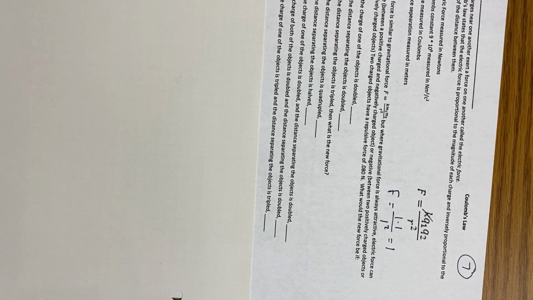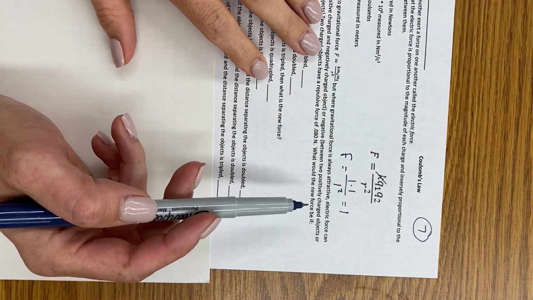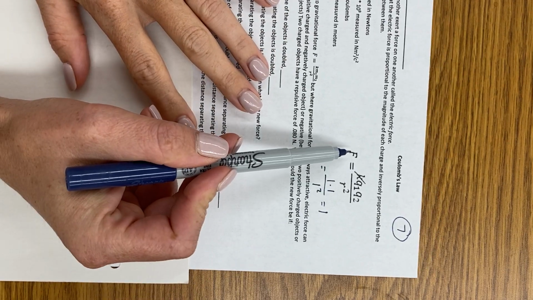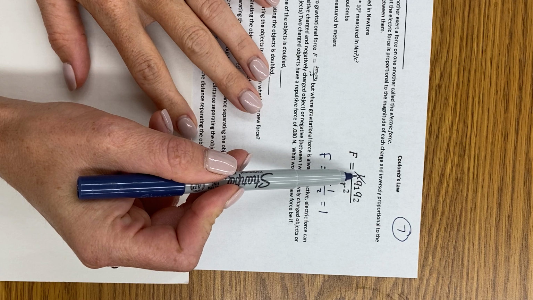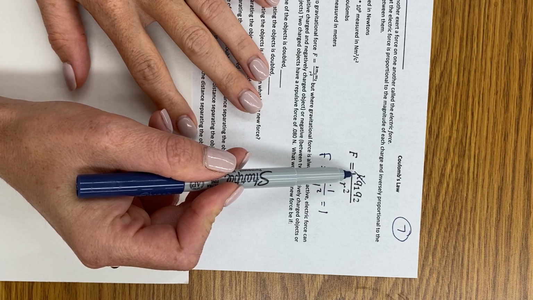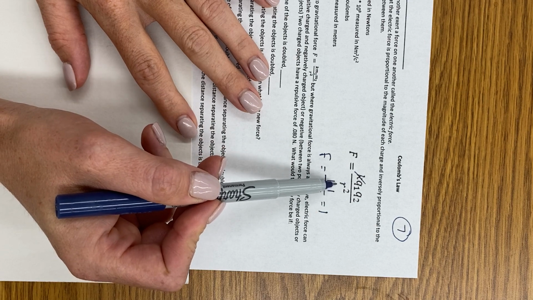All right, we're looking at Coulomb's Law. I made a little error in my first video, so I deleted it, but I wrote in Sharpie on my page, so here we go. Our equation for Coulomb's Law is your electric force is equal to your Coulomb's constant times charge 1 times charge 2 divided by your separation distance squared.